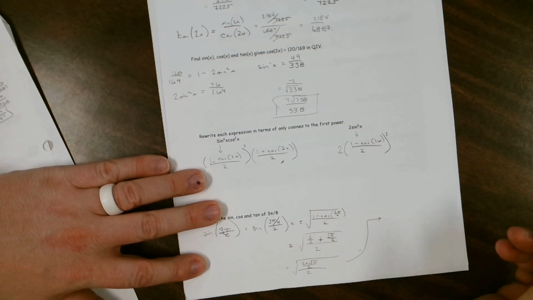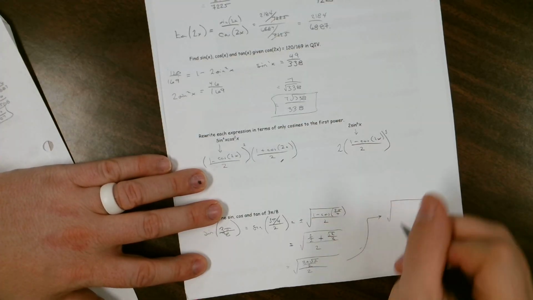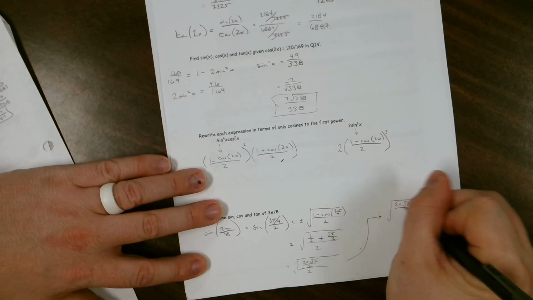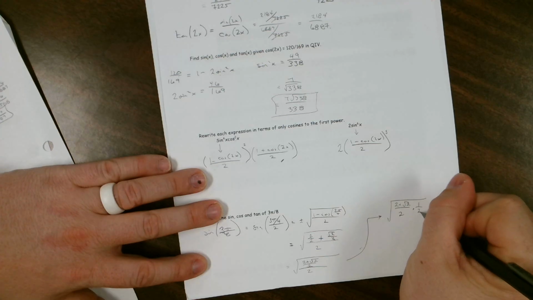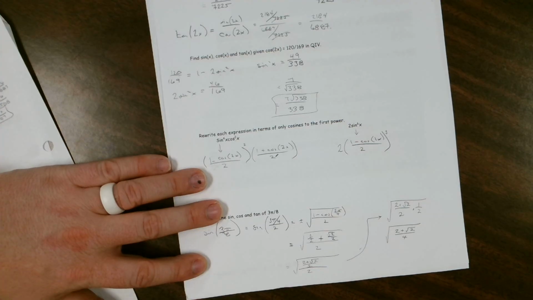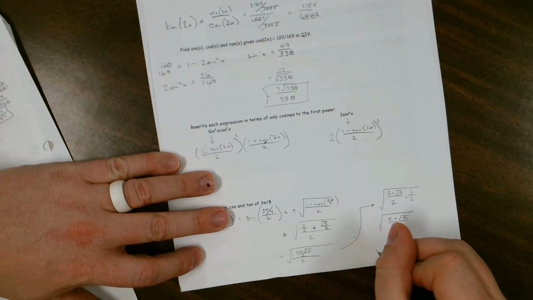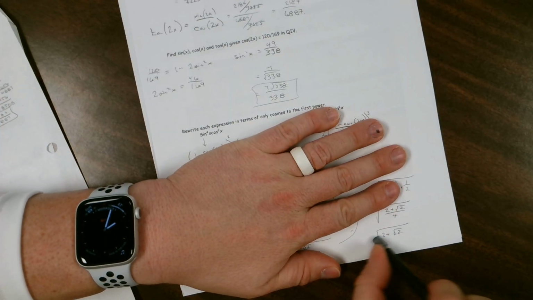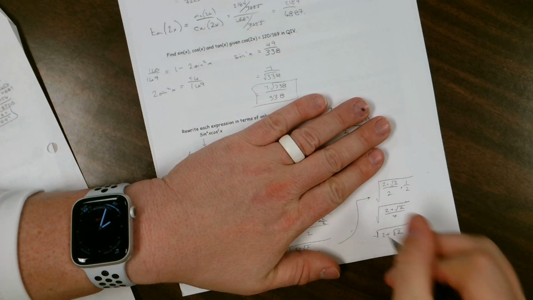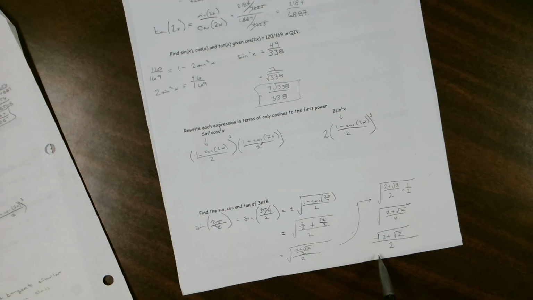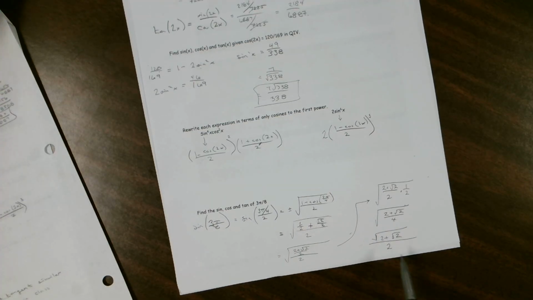And just to show you the algebra behind it, anytime you take a fraction divided by 2, it's the same as taking that same fraction and multiplying it by 1/2. So I end up with the square root of 2 plus radical 2 over 4. And if I distribute my radical, I end up with the square root of 2 plus radical 2, all divided by 2, because the square root of 4 is 2. Okay? Awesome.